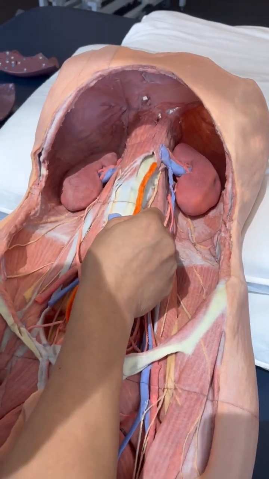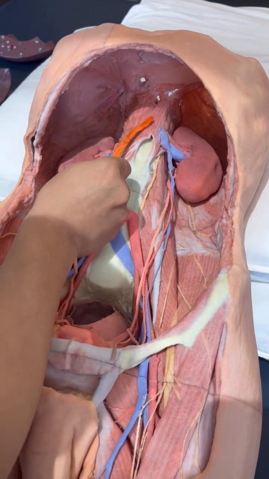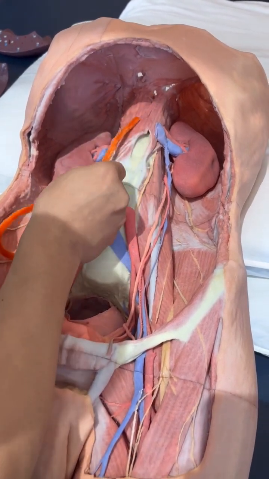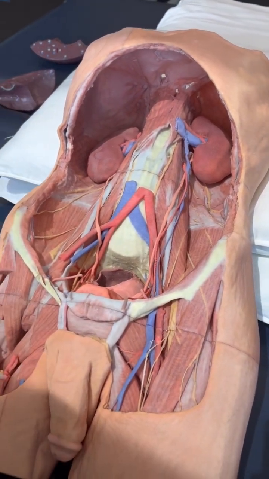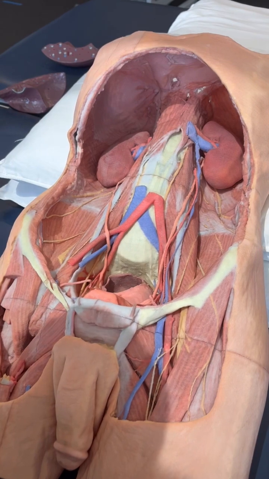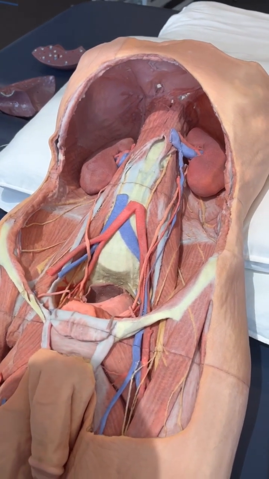crura. Left crus, right crus. The right crus, you should kind of go that way and then make a circle. So the right crus makes more contribution to the esophageal hiatus, which makes the external esophageal sphincter.